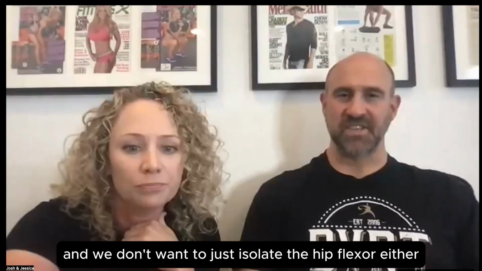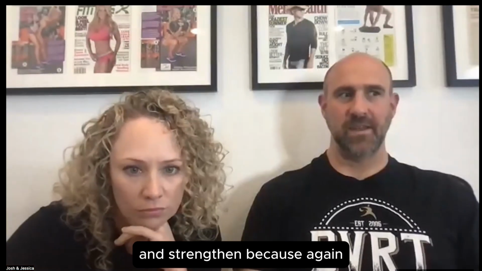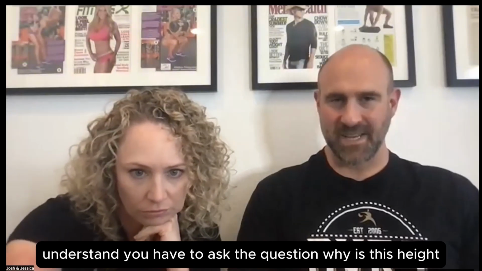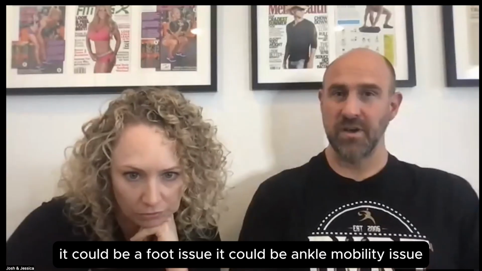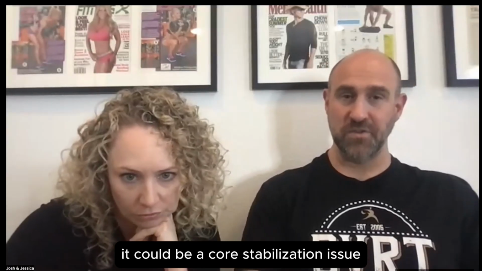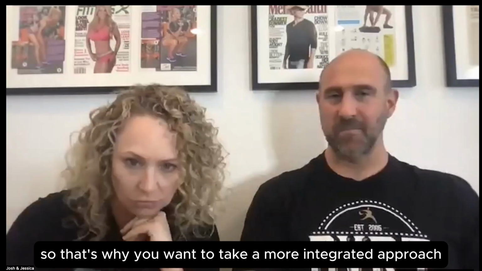And you don't want to just isolate the hip flexor in strengthening either, because you have to ask the question, why is this tight? It could be a foot issue. It could be an ankle mobility issue. It could be a core stabilization issue. It could be a glute issue. That's why you want to take a more integrated approach.